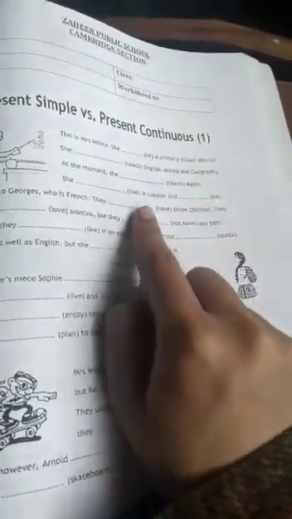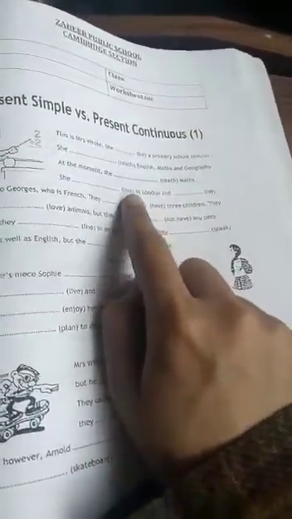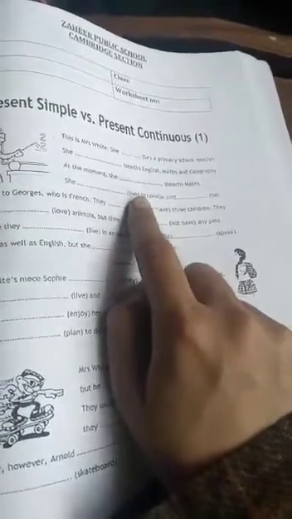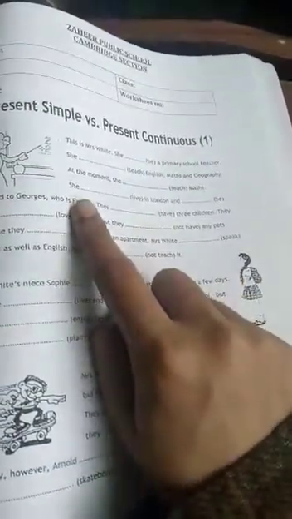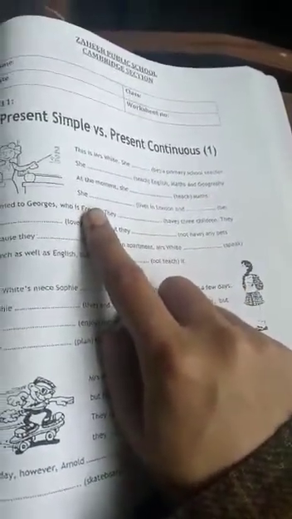Okay. Now the next sentence is she dash in London. The hint for this blank is live. So, is this an informational sentence or a continuous work going on?